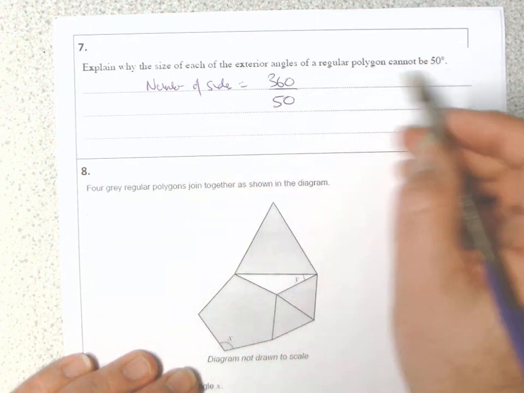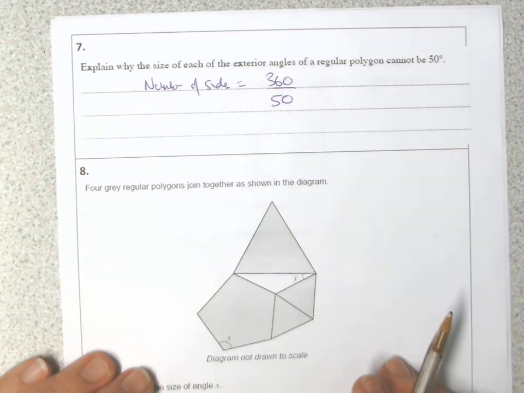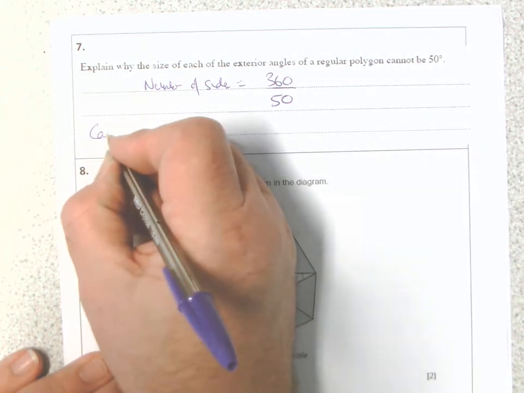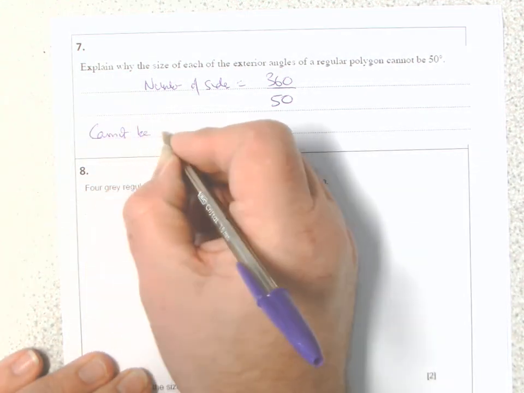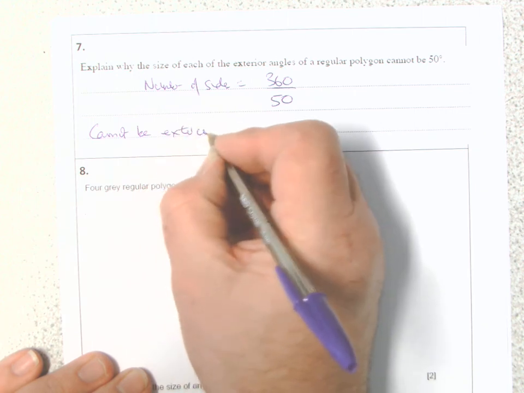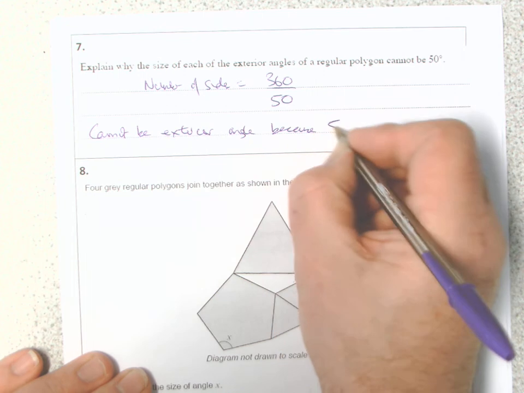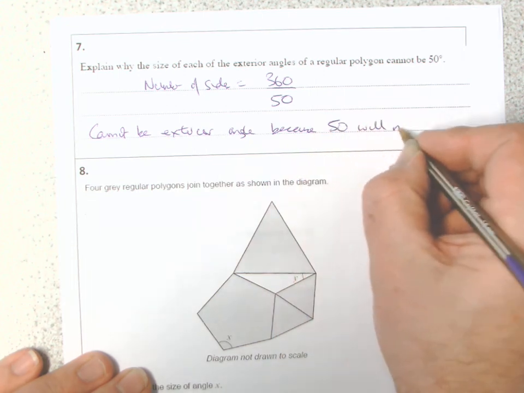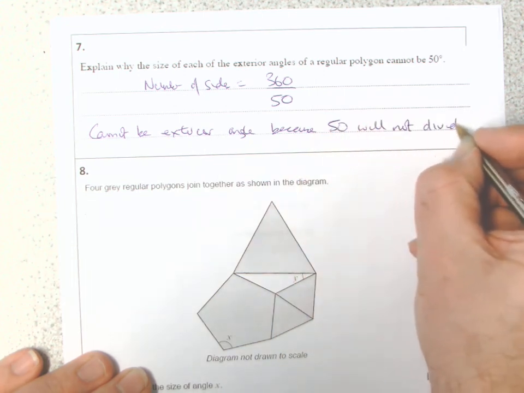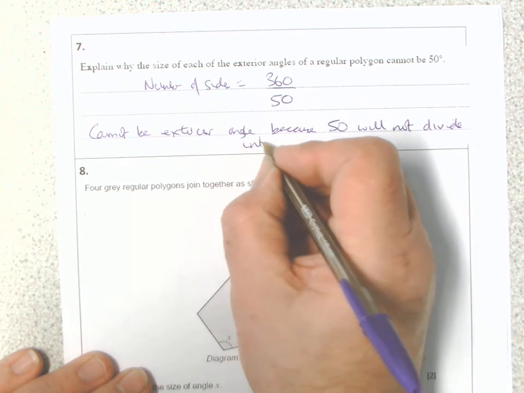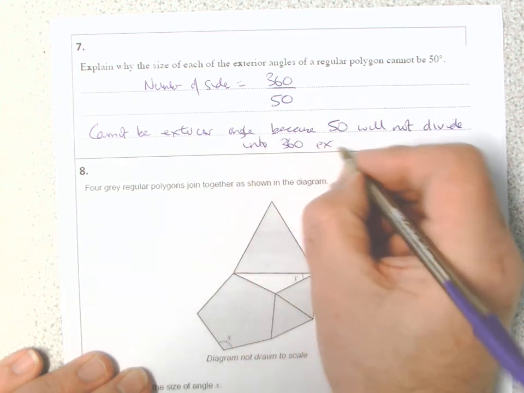So that's why 50 degrees cannot be an exterior angle, because 50 will not divide into 360 exactly.